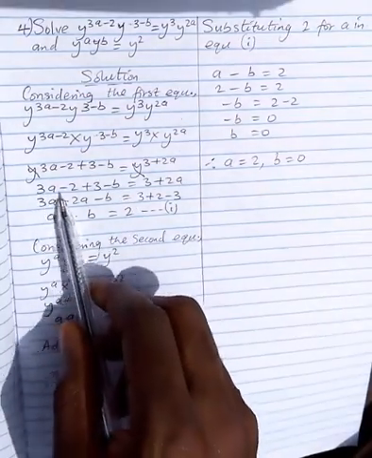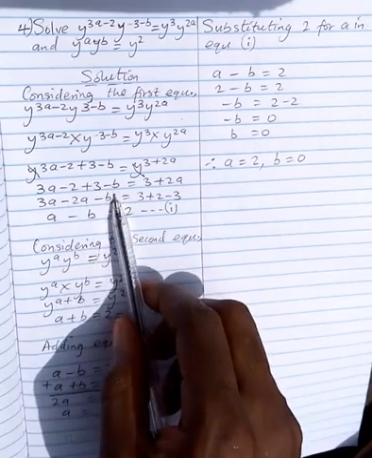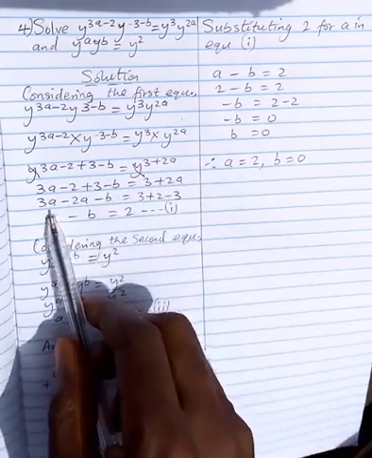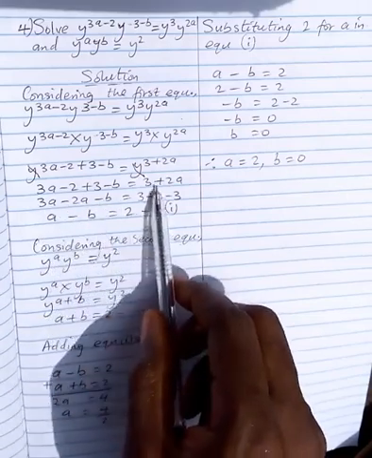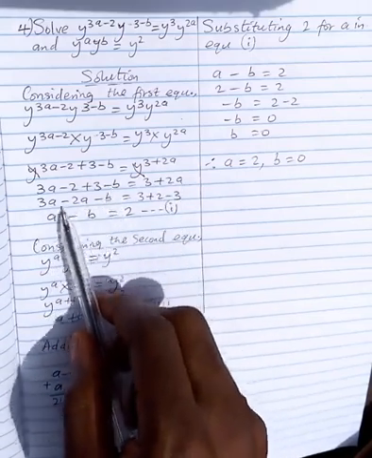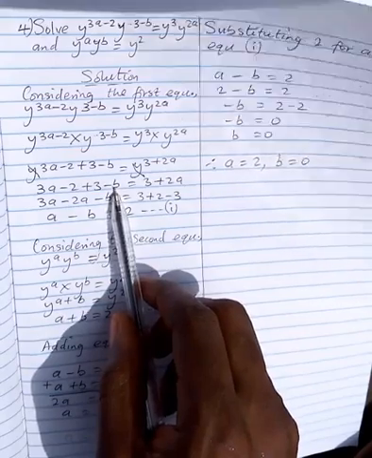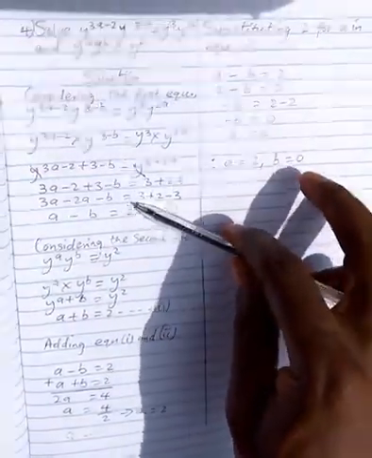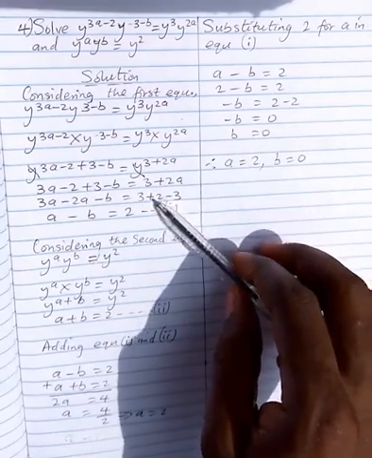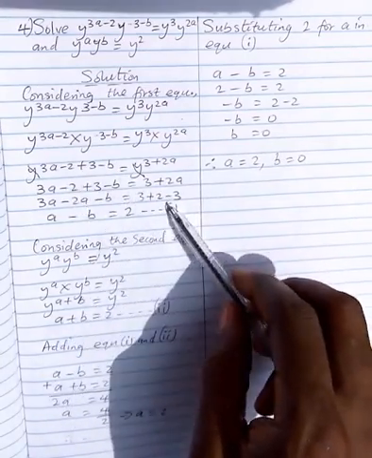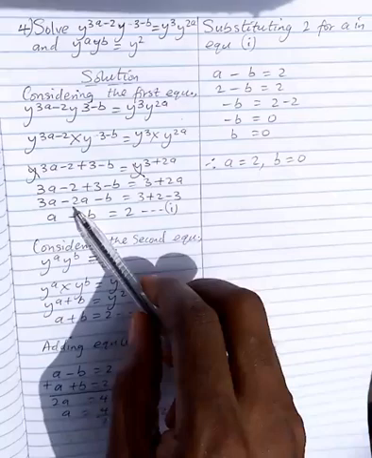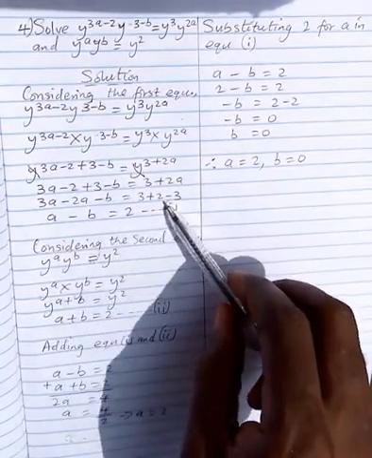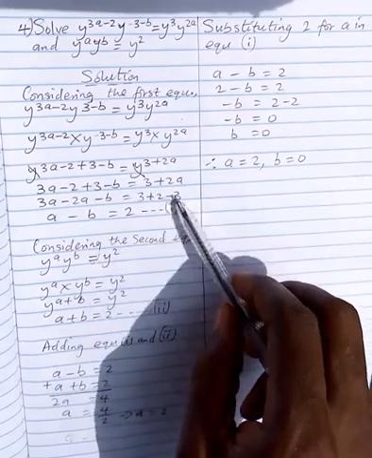We have 3a minus 2 plus 3 minus b equals 3 plus 2a. Collecting terms, we have 3a minus 2a. Now a has finished. The other variable is b, which is minus b here, and then we have equals 3 plus these two a's crossing over. This one crossing over becomes minus 2a. Now 3 is already here. Minus 2 crossing becomes plus 2. Plus 3 crossing becomes minus 3.